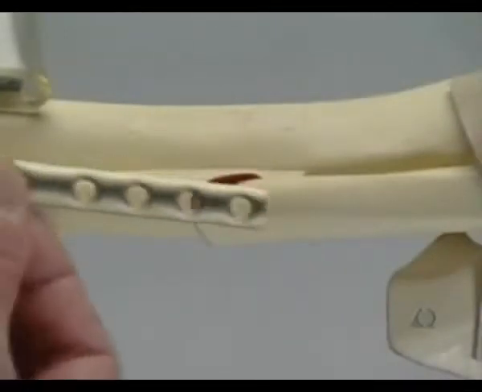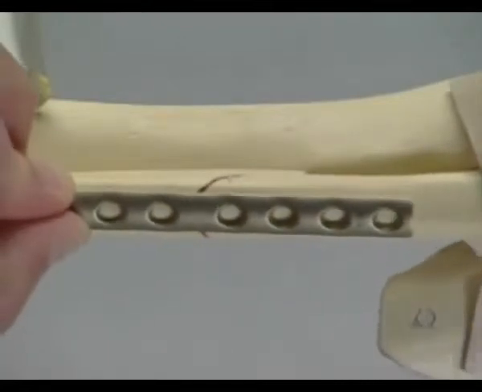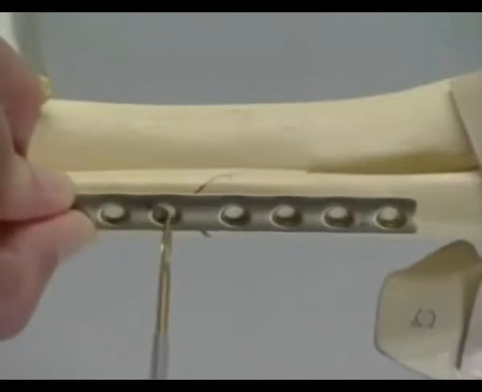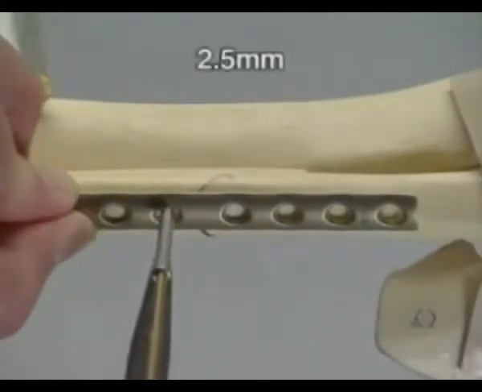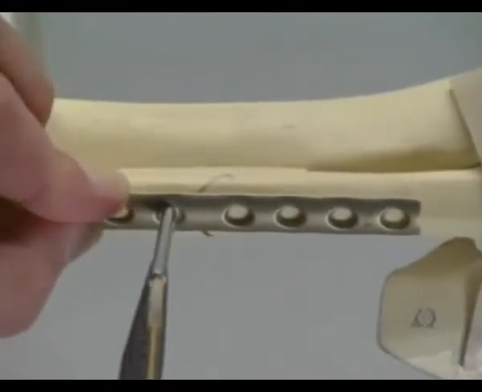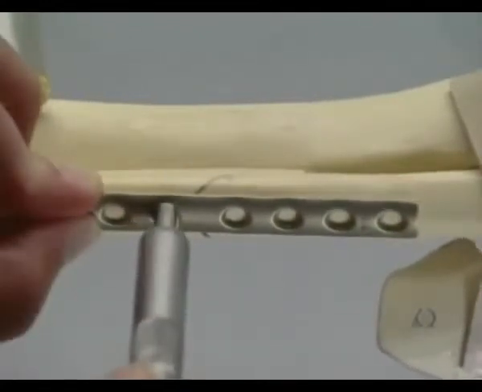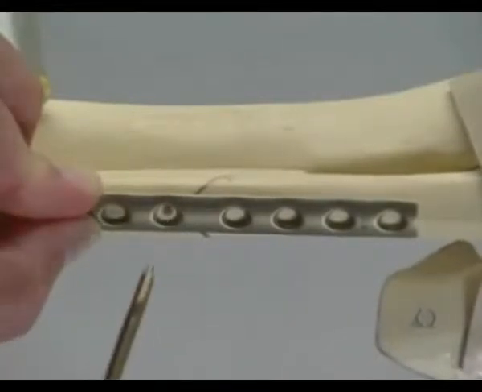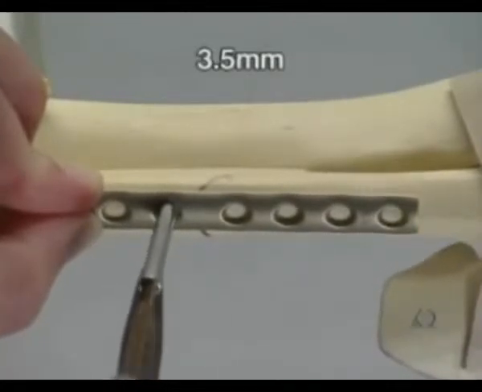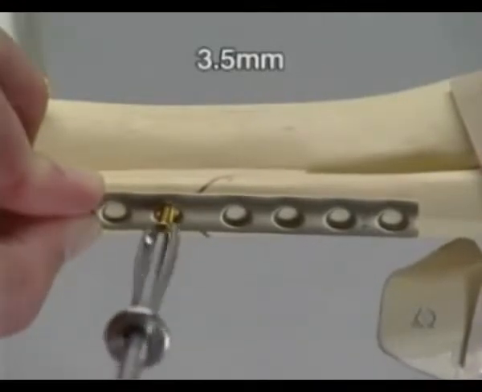The fracture is reduced and the plate is applied. Contouring is not necessary. 4 screws are placed in the distal fragment and 3 in the proximal fragment. Through the third proximal plate hole close to the fracture, a neutral hole is drilled with the 2.5 millimeter drill bit. The length of the screw is measured. The hole is tapped with the 3.5 millimeter tap and the appropriate sleeve. The 3.5 millimeter Cortex screw is inserted.